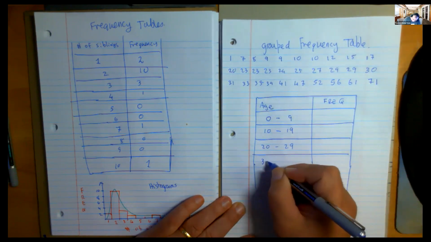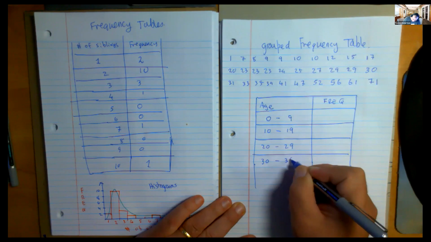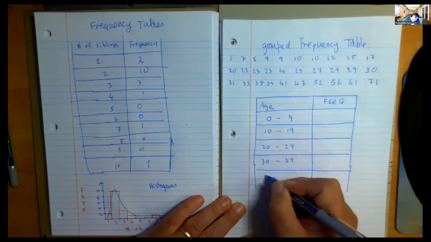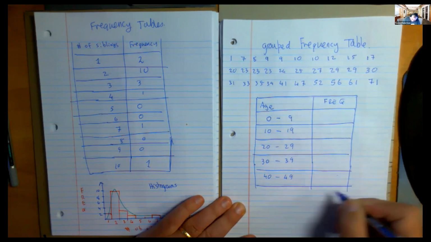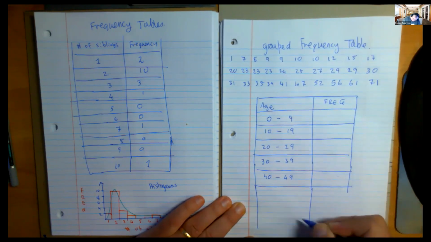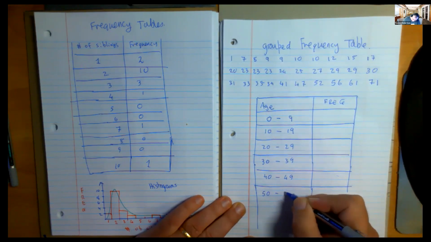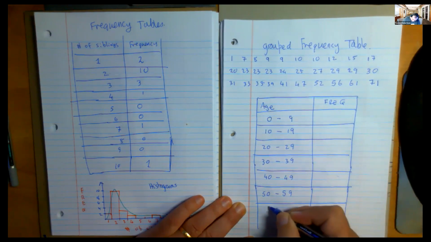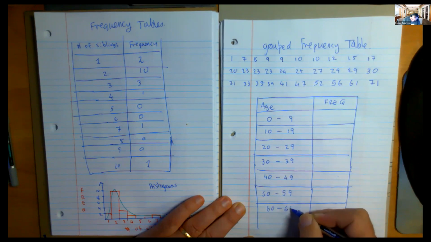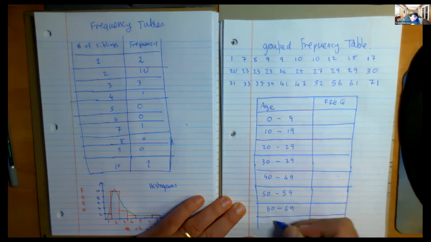My next group is going to be called 30 to 39. My next group is going to be called 40 to 49. I'll just keep going till I finish here. Then I'm going to go 50 to 59. I'm almost done. 60 to 69. And 70 to 79.